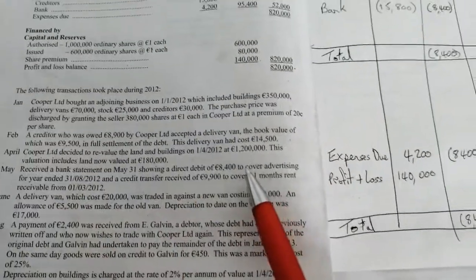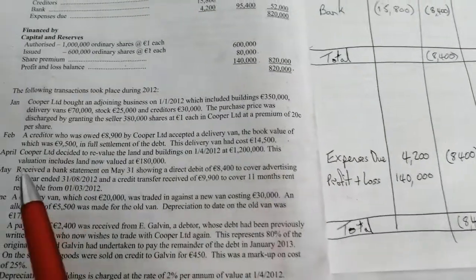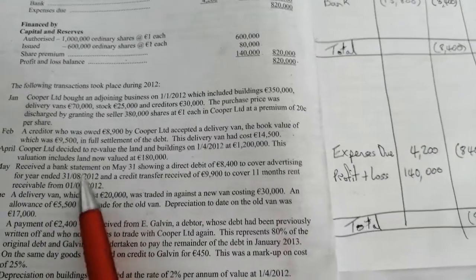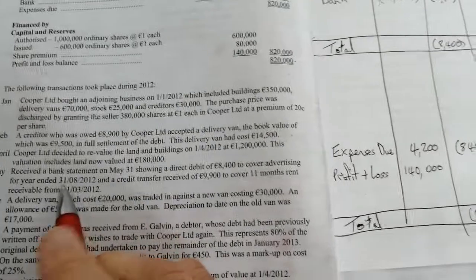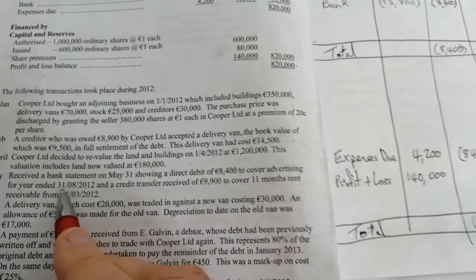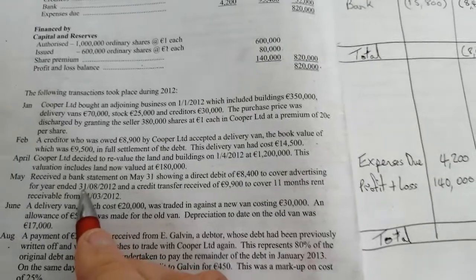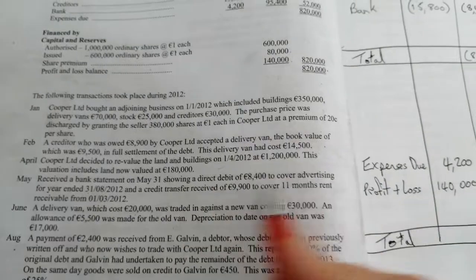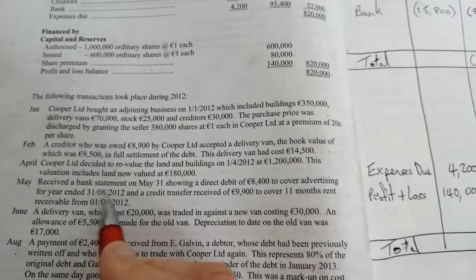This is cover advertising for the year ended 31st of the 8th, 2012. So if we're talking about that, we're talking about from the start of 2012 to the 31st of the 8th, 2012. That's a period of 8 months, isn't it? So this direct debit is to pay advertising for 8 months of 2012.